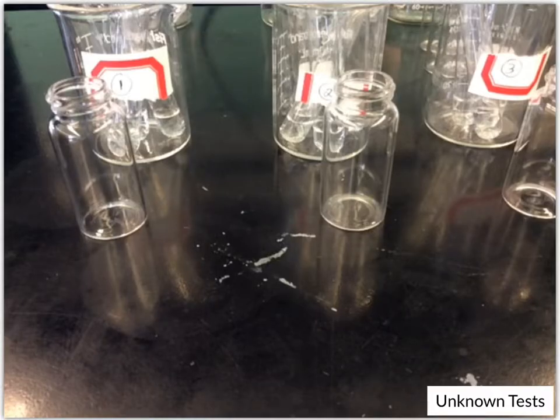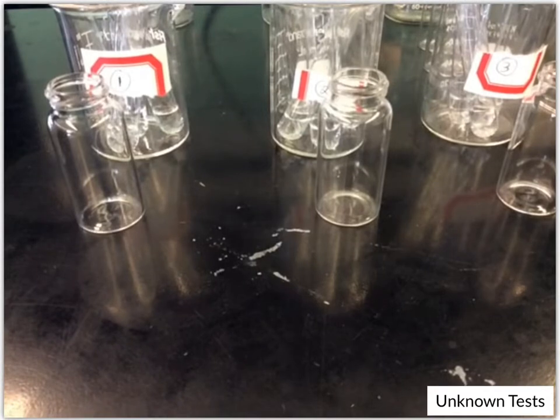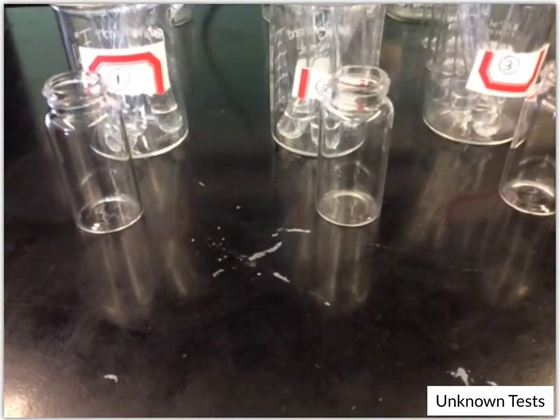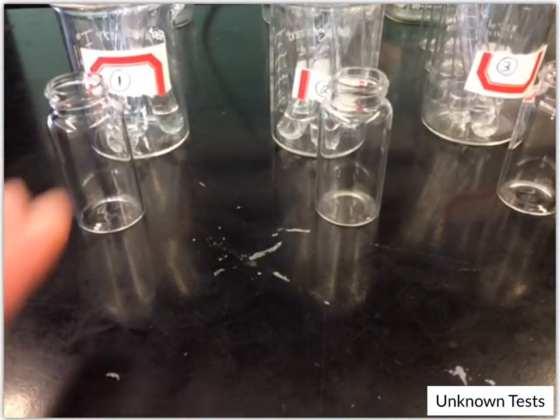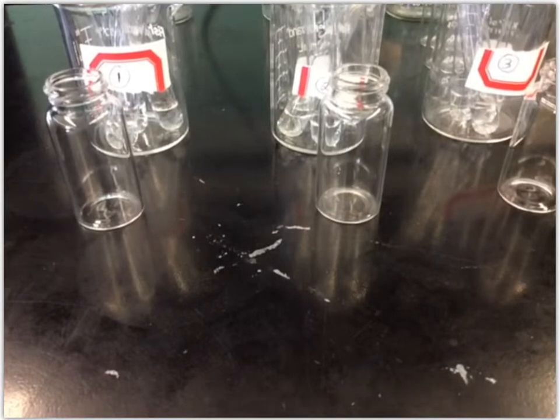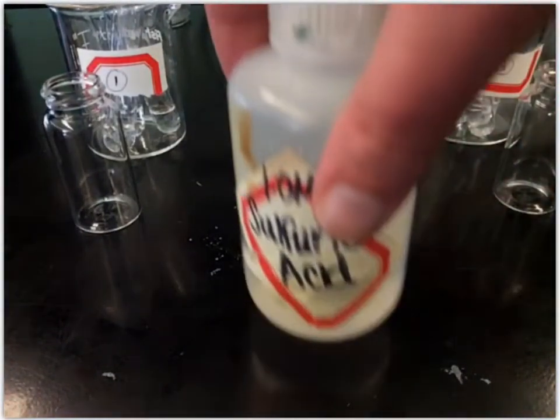Okay, so the last thing we're going to do is test some unknown solutions. So we had 10 known solutions that we ran 4 tests each on, and we have the results of those. And then 3 of those solutions we have here, but we don't know which is which. So I just have them labeled as 1, 2, and 3. We're going to run the same tests on these and compare them to the test results of our known solutions. So first we will run the sulfuric acid test.